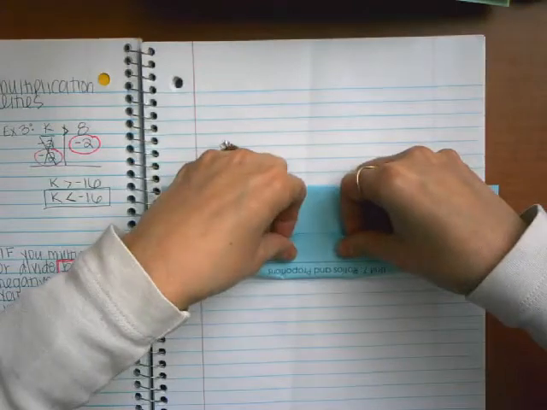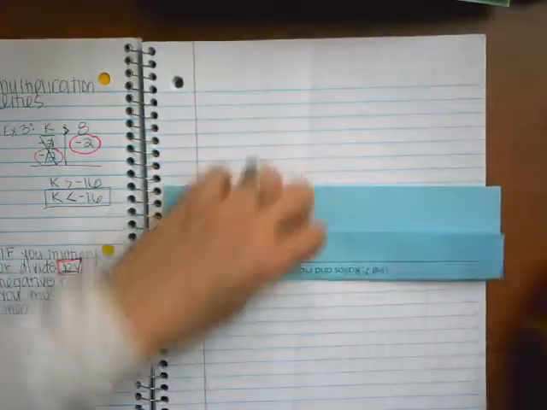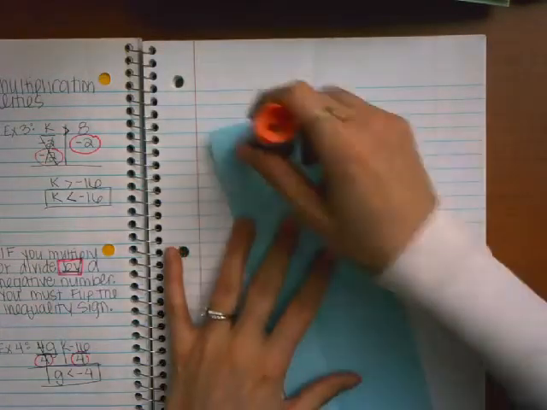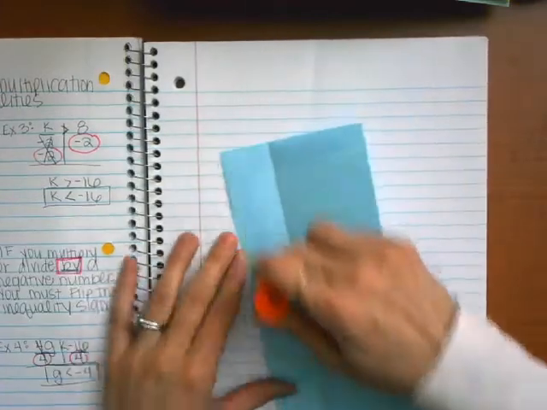So I'm going to take my tab divider, just like always. I'm going to fold on the middle of the 3 lines. I'm going to open it up. And I'm going to glue the entire back of it.